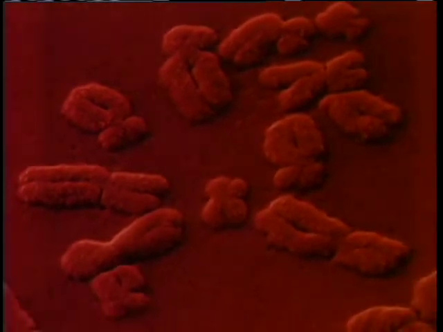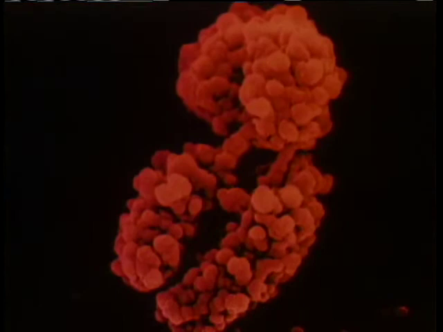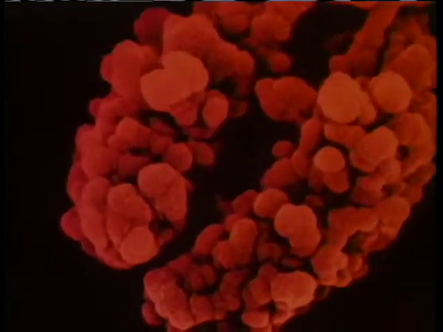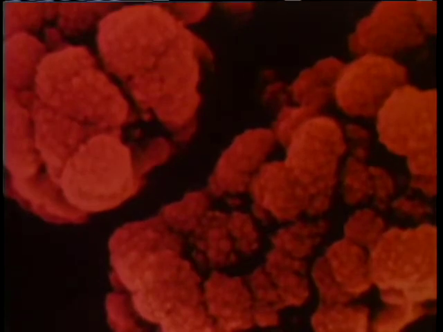In the cell's nucleus is the extraordinary chemical substance DNA. The DNA is contained in 46 chromosomes in every cell of the human body. Each chromosome, in turn, is made up of thousands of genes, discrete segments of DNA which lie along the chromosome.